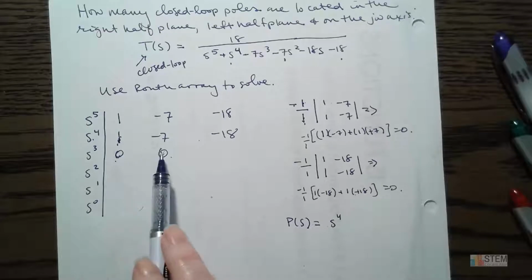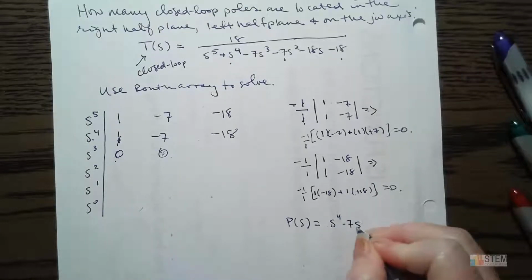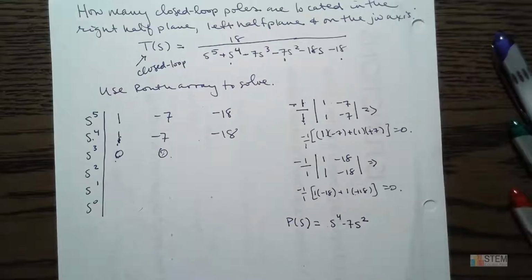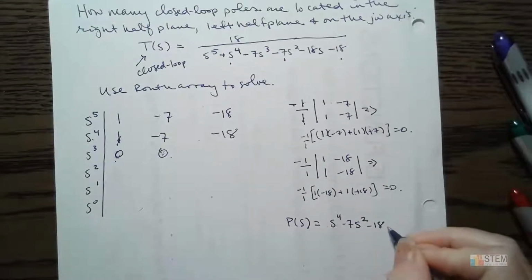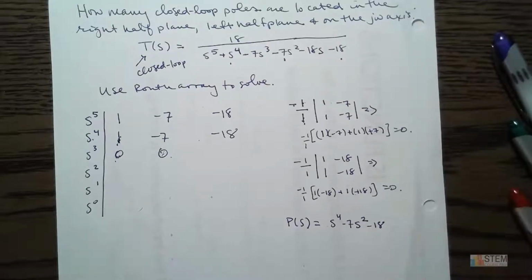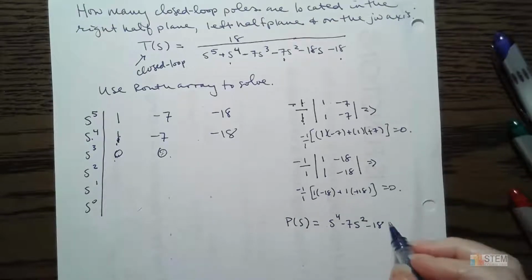And it's an even polynomial, right? So that means this term, the -7, is the coefficient for S squared. And then the -18 is technically the coefficient for S to the power of 0, right? And S to the power of 0 is 1, so I don't need to write that. But notice all the exponents are even because it's an even polynomial.